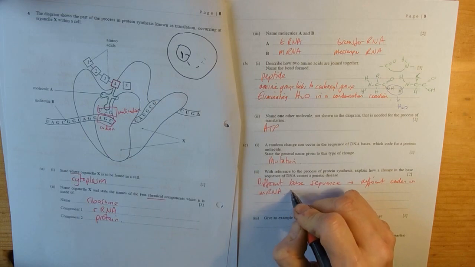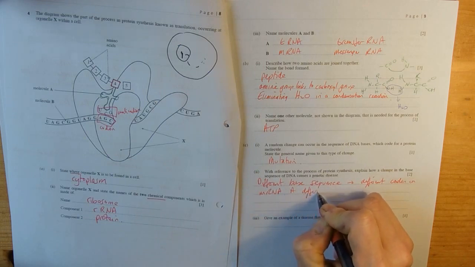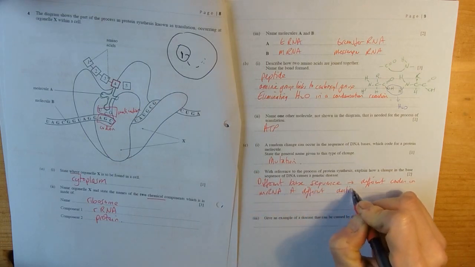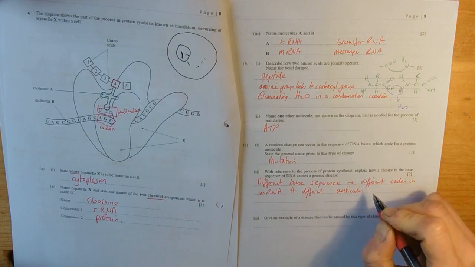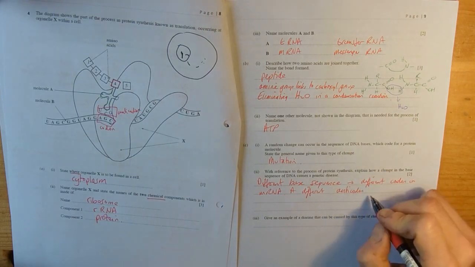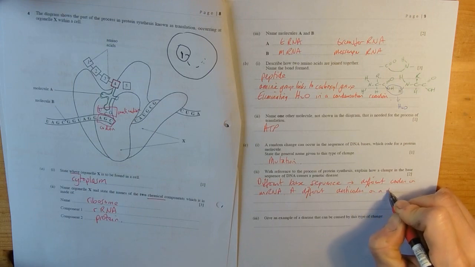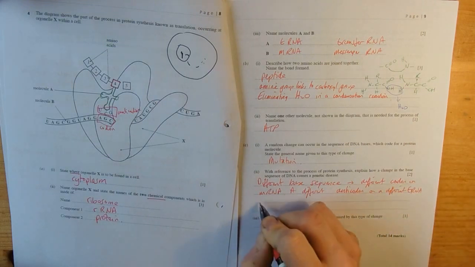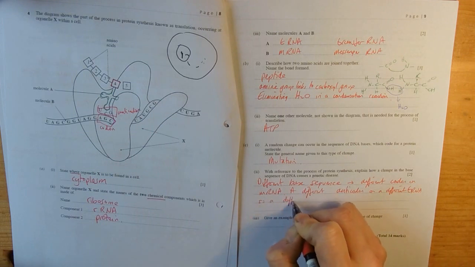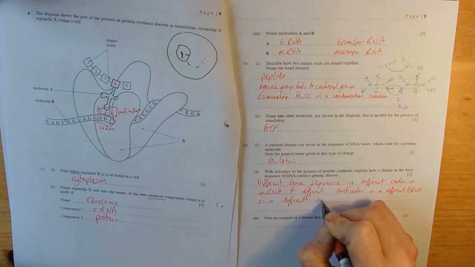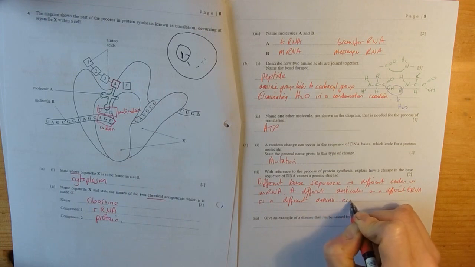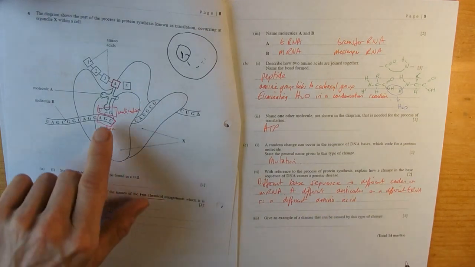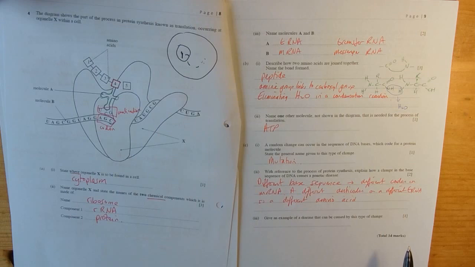So a different anticodon on a different tRNA, so possibly a different amino acid, it might be the same amino acid because of the degenerate code.